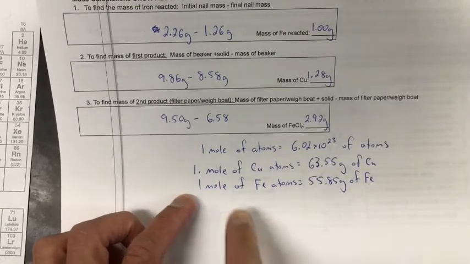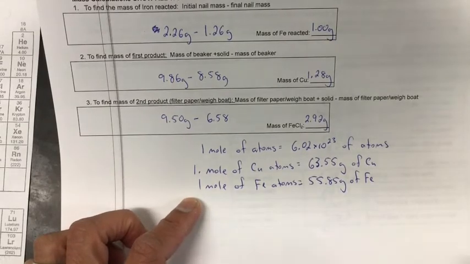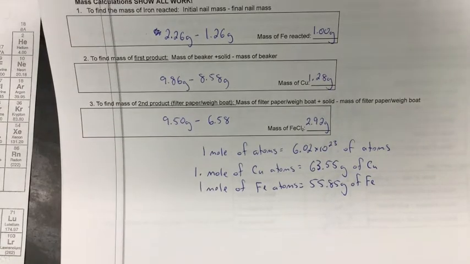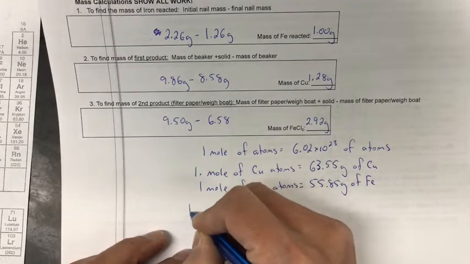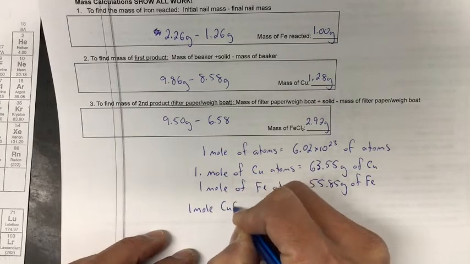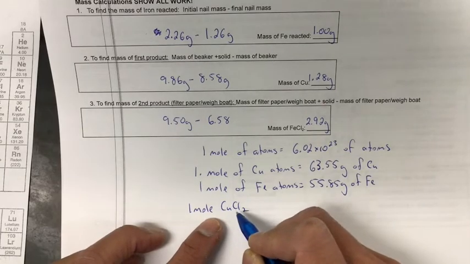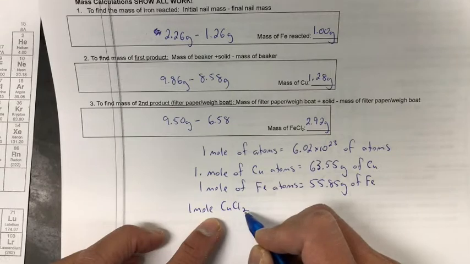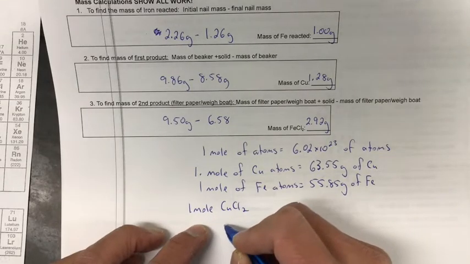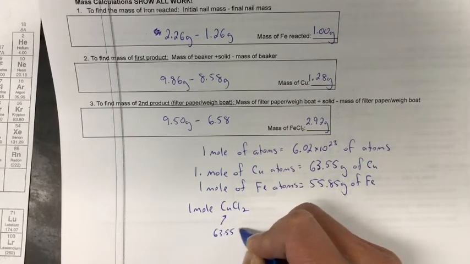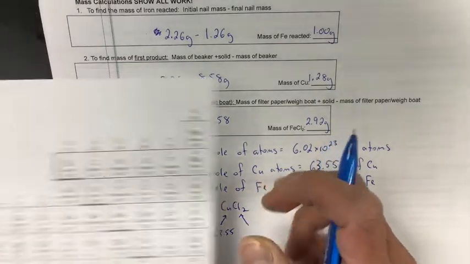Similarly, the copper chloride, if I have 1 mole of CuCl2, in order to get the molar mass of this substance, if I want to figure out what 1 mole of this substance was, I can take from the periodic table copper, which is 63.55, and then chlorine is right here.